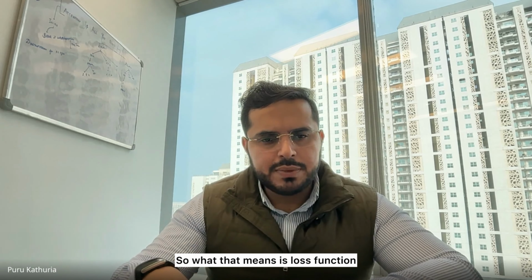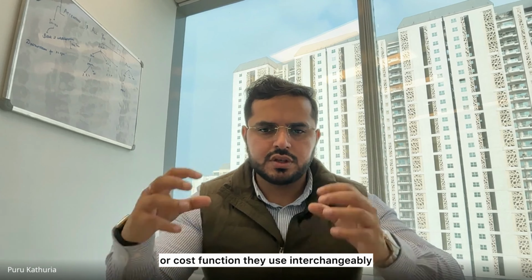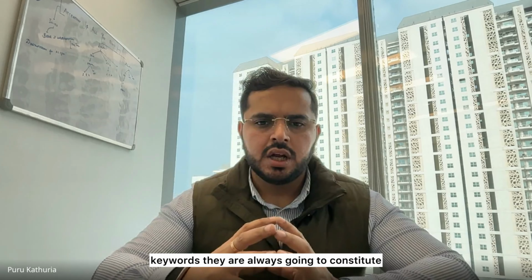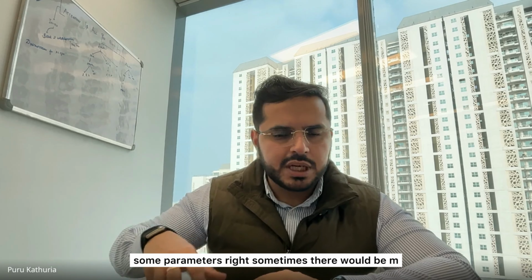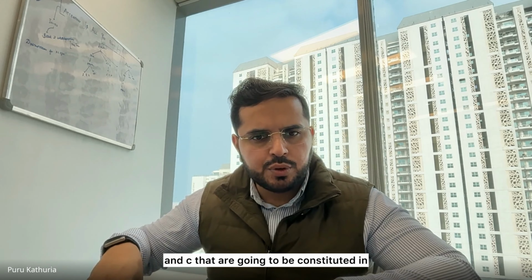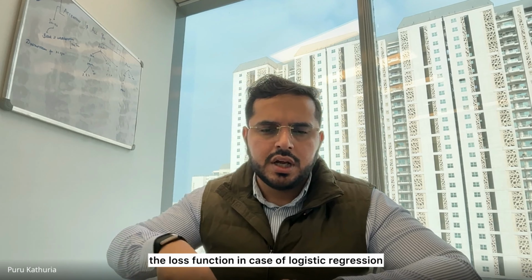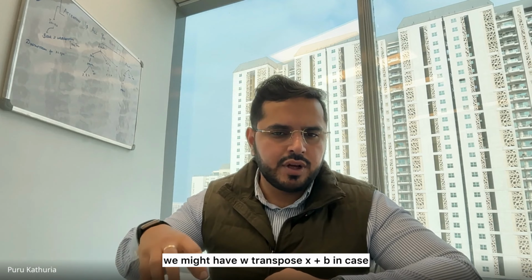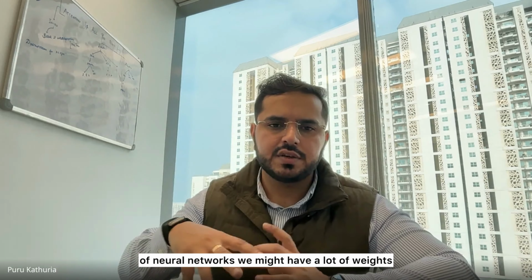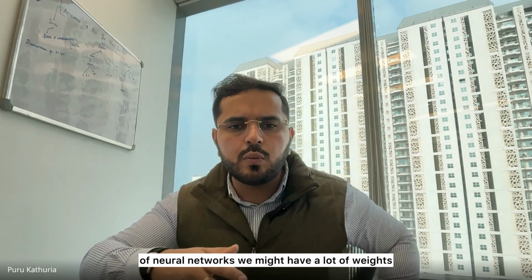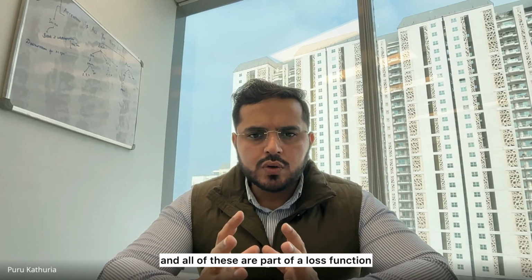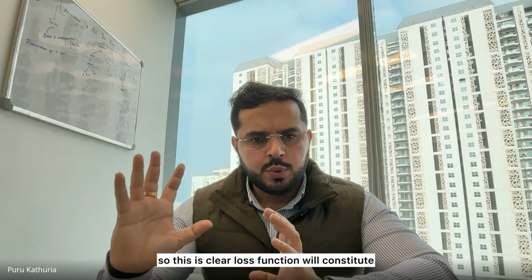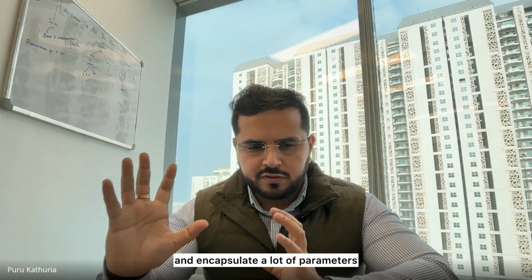So what that means is that the loss function or cost function, the keywords are used interchangeably, is always going to constitute some parameters, right? Sometimes there would be m and c constituted in the loss function. In case of logistic regression, we might have w transpose x plus b. In case of neural networks, we might have a lot of weights and biases in the feed forward neural network, right? And all of these are part of a loss function. So this is clear: the loss function will encapsulate a lot of parameters.